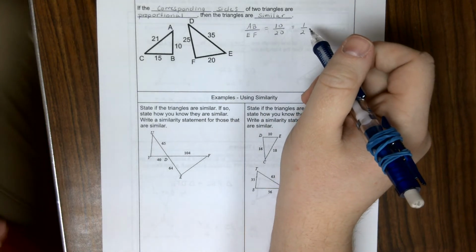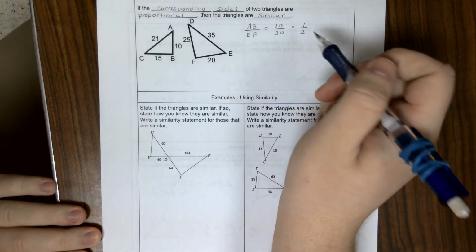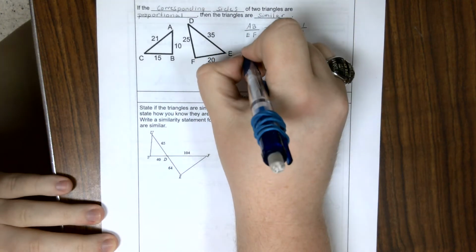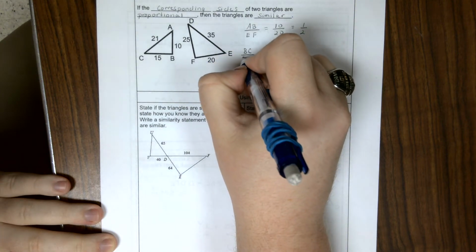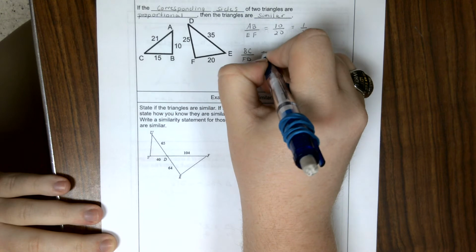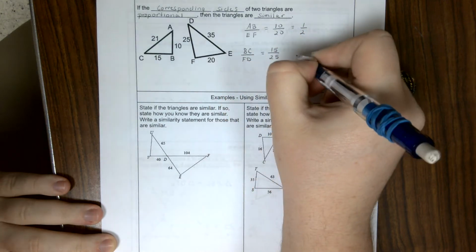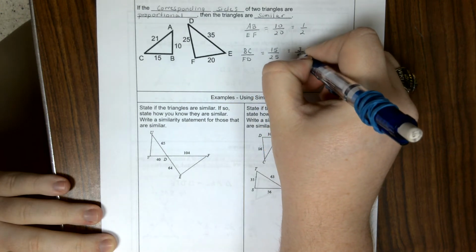Now we have to check the medium ones. And remember, I have to get this 1/2 every time, or I should if it's similar. So let's check our medium sides. So that's going to be BC over FD. So that's 15 over 25. And if you reduce that, you get 3/5.